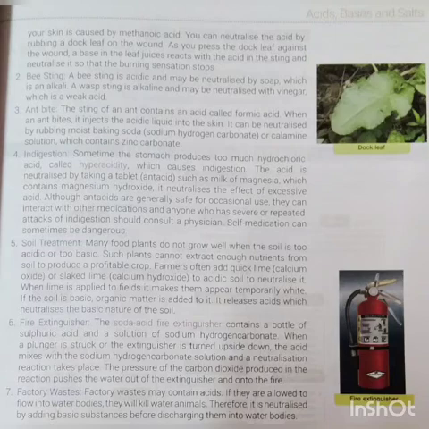Number 5 is soil treatment. Now students, there are many plants which do not grow well when the soil is too acidic or too basic in nature. So what happens, students? Those plants cannot get nutrients from the soil to produce a profitable crop for the farmer. Now what will farmers do?